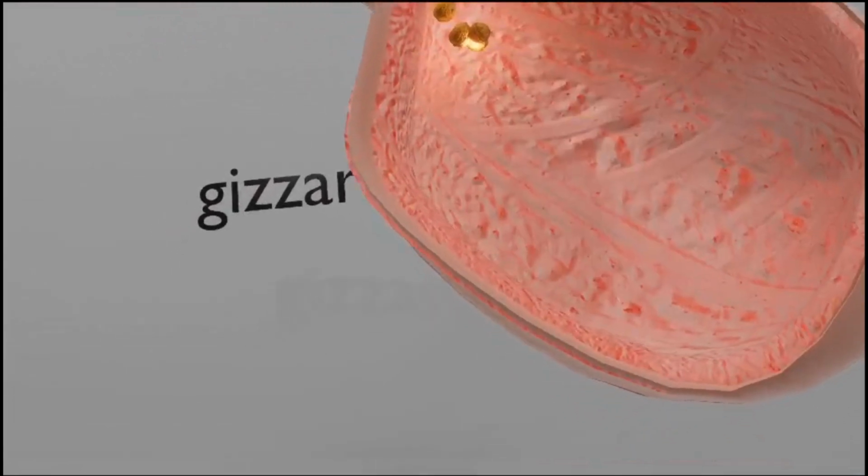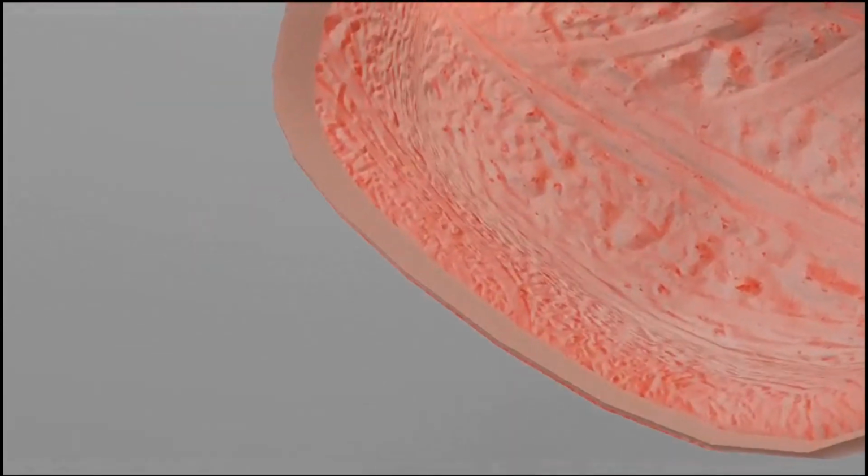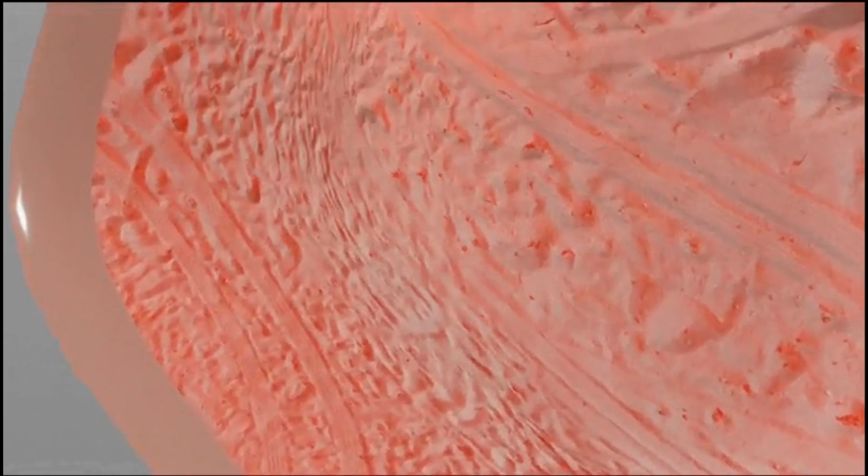The gizzard contains 2 pairs of smooth muscles. It also contains grits or stones which help in the grinding of the feed. It acts as the bird's teeth. The food then moves to the duodenum.